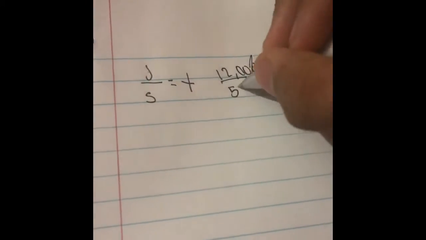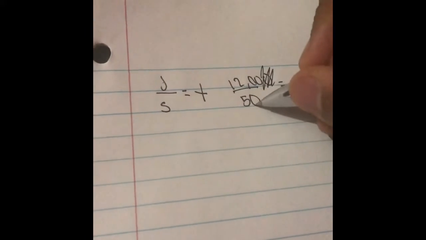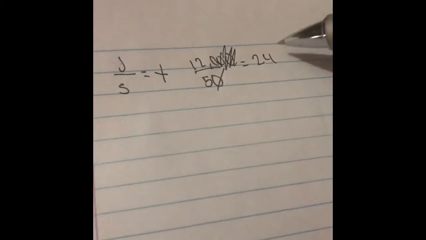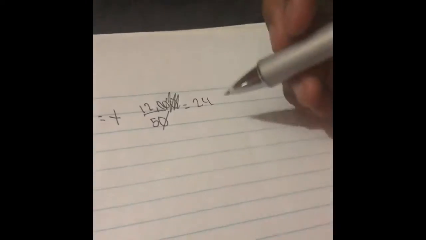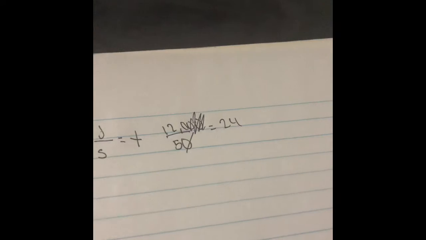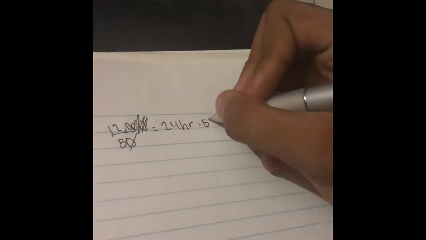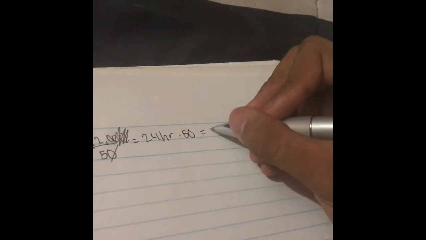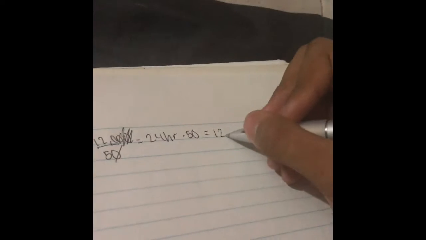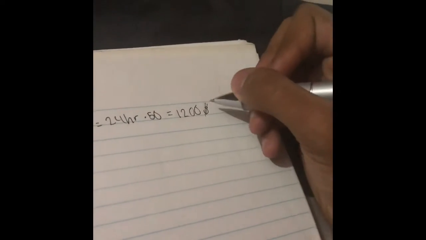That equals 24 hours. Plus you have to pay them every hour, so times that by 50, and it'll equal $1,200. That's what you pay just for the drive there alone.